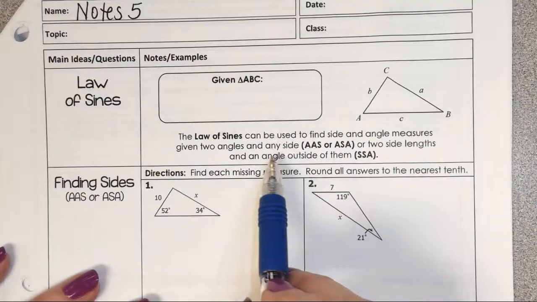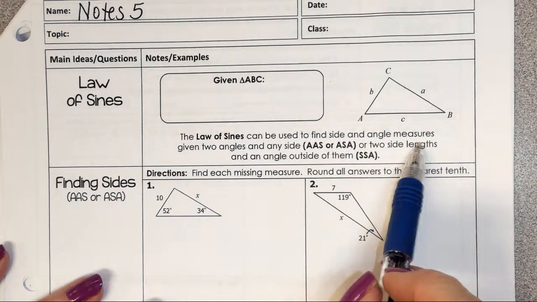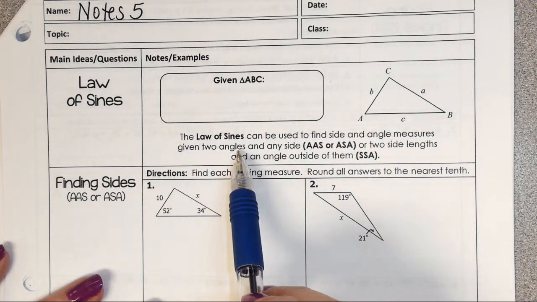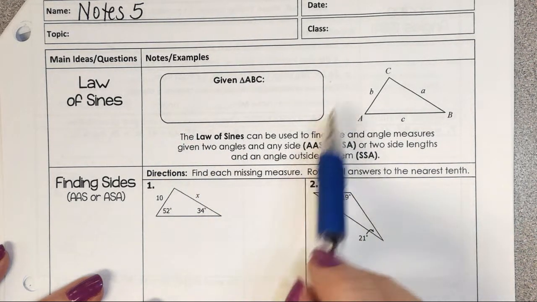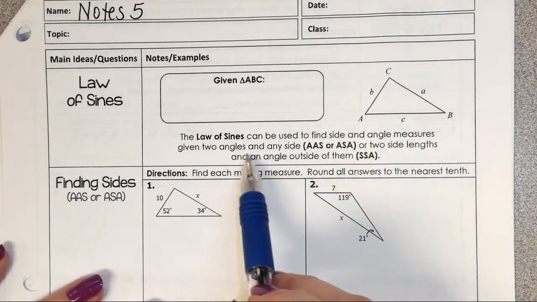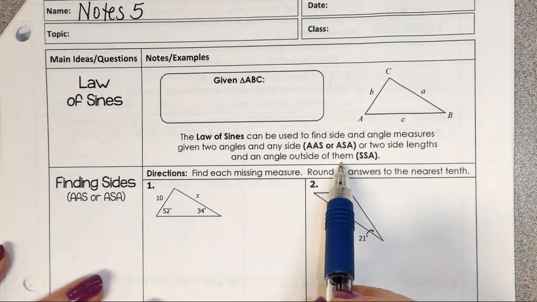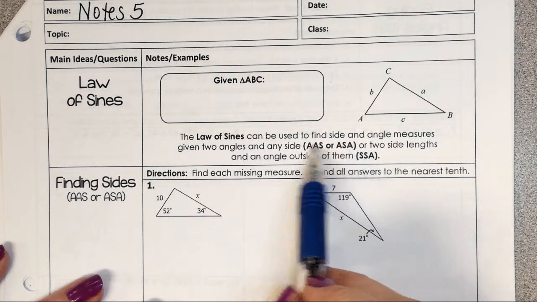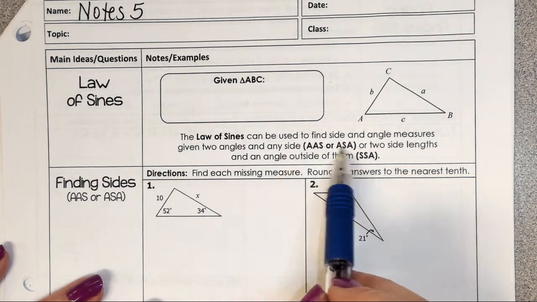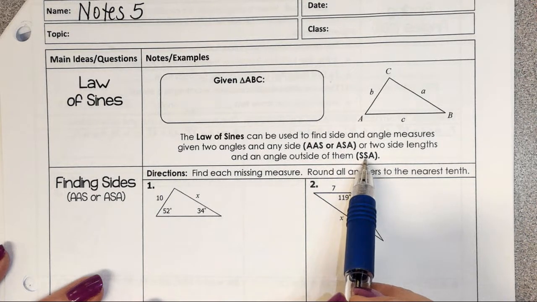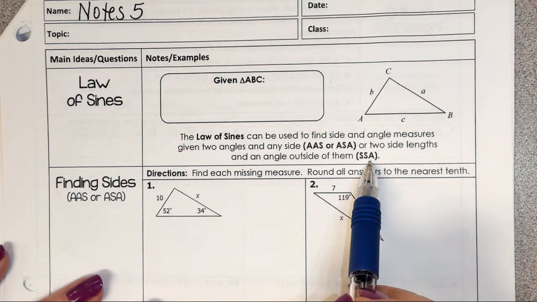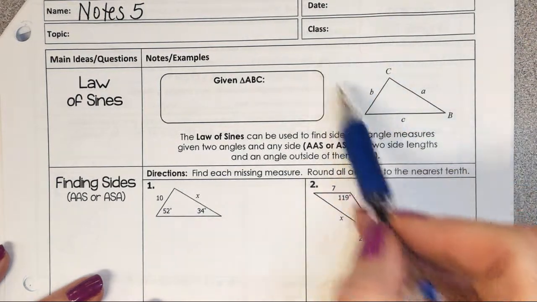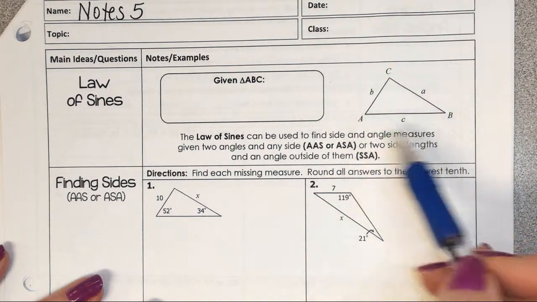The law of sines can be used to find side and angle measures if we're given two angles and any side, or if we're given two side lengths and an angle outside of them. So if we're given angle, angle, side, or angle, side, angle, we can find the missing side. If we're given side, side, angle, then we can find the other missing angle. So our whole goal is to be able to find all the angles and all the sides of triangles.